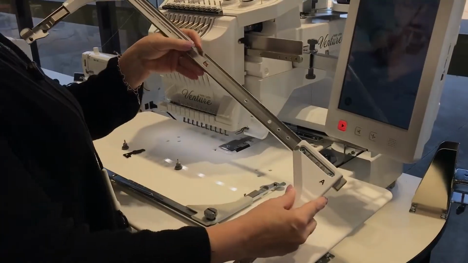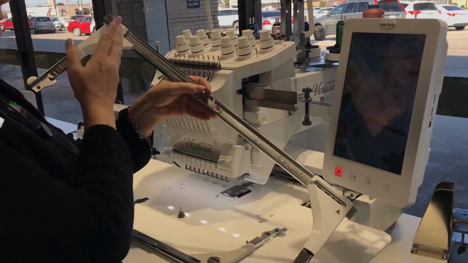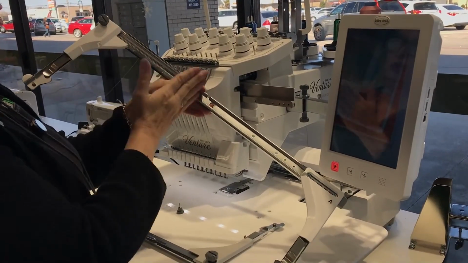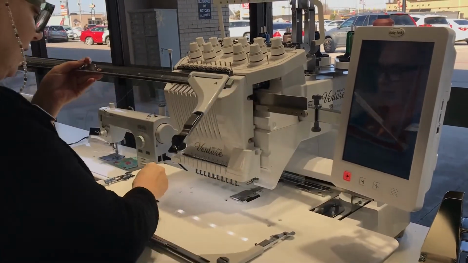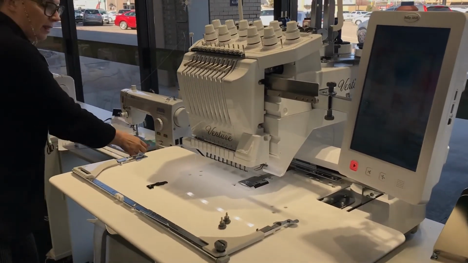So this is me taking the A arm off. You're not taking this screw out. This is the screw that makes it so you can have the different widths of frames. It moves this way, but it's these two smaller screws that hold the frame in place.